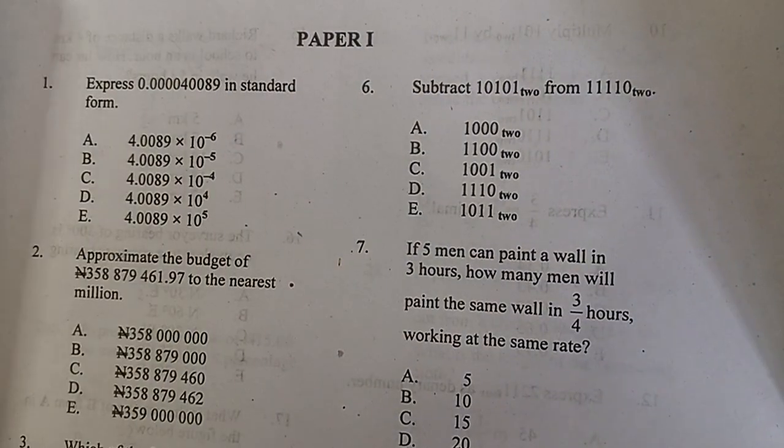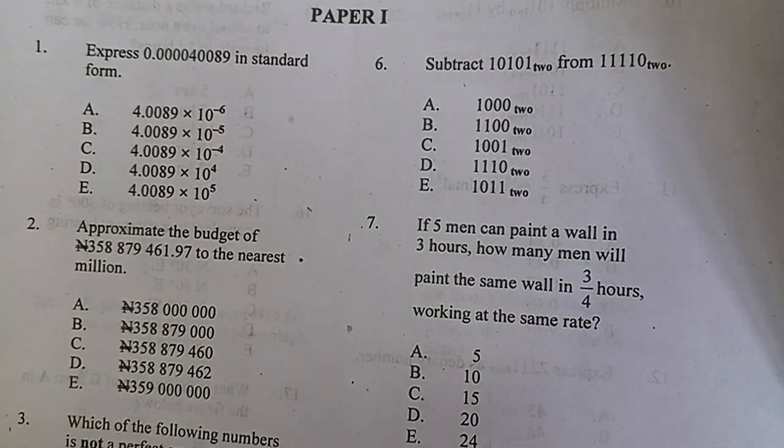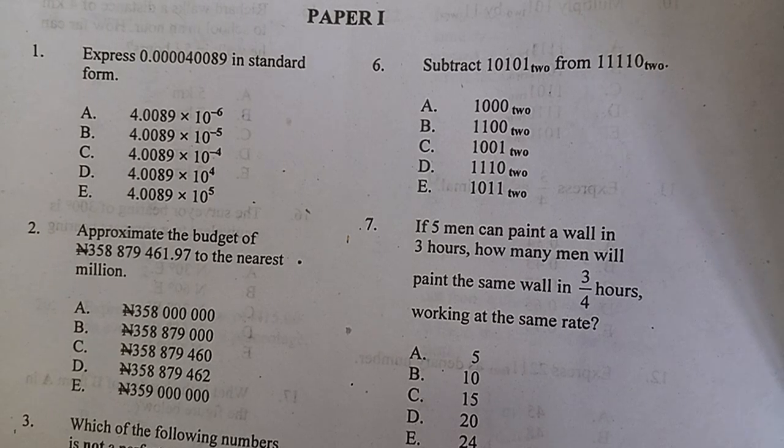So we'll take a look at the first 10 questions. We'll do it batch by batch. So we'll be solving the 10 questions. Try and follow up for my YouTube.